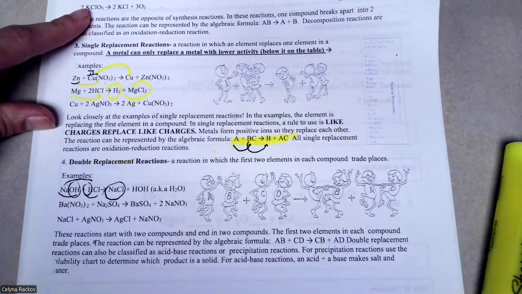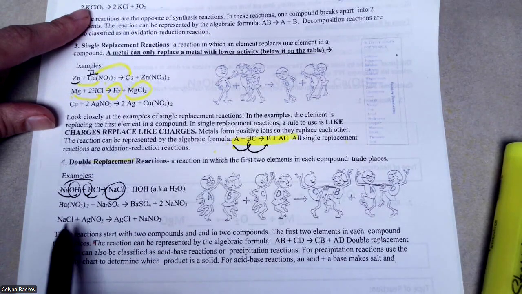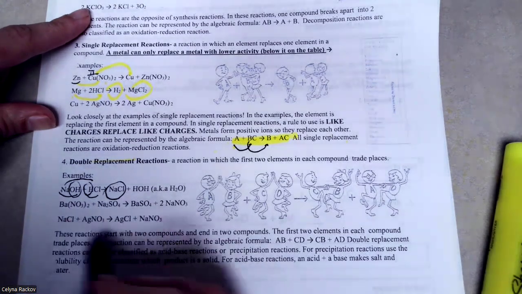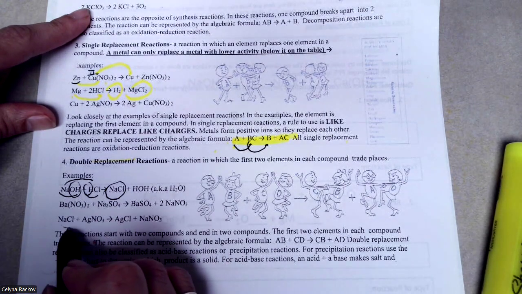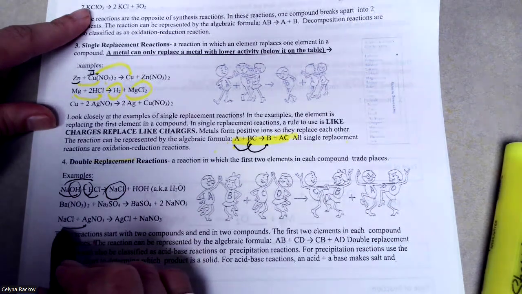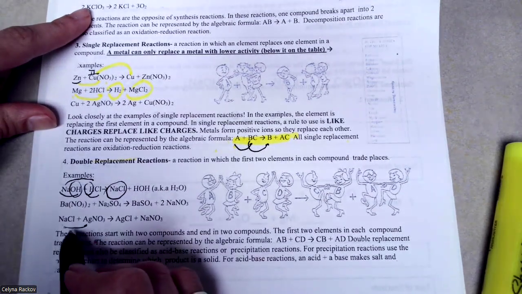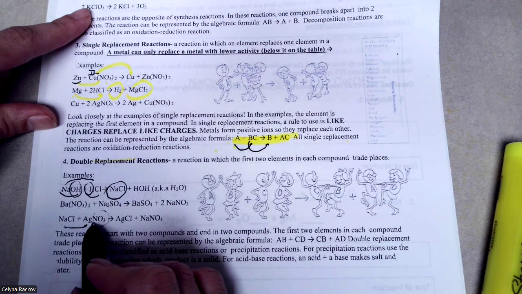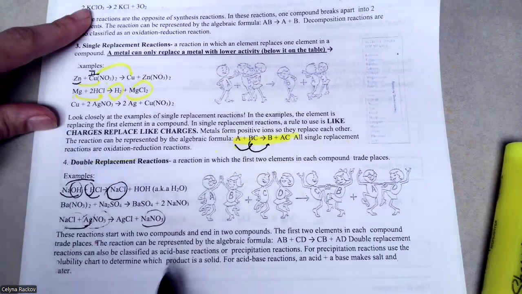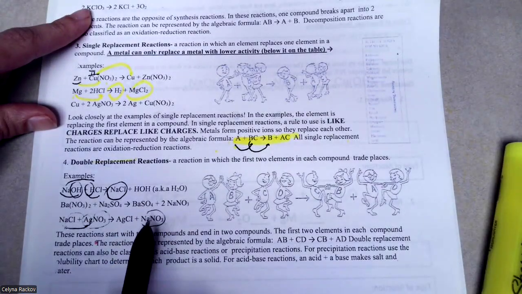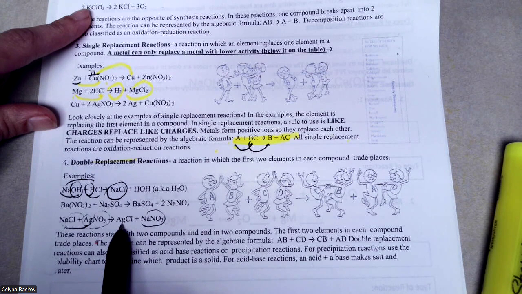The same thing here, right? For example, sodium chloride with silver nitrate is also trading places. The sodium and the silver are trading places here, so the sodium will become sodium nitrate, and the silver will become silver chloride. So sodium is a metal, silver is a metal, so make sure the metal is always written first.